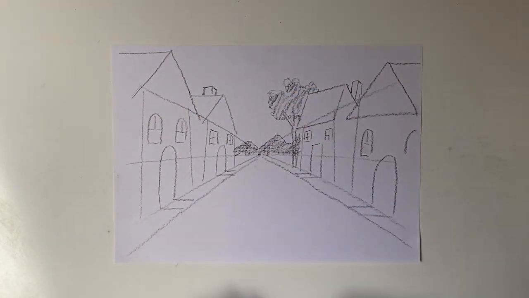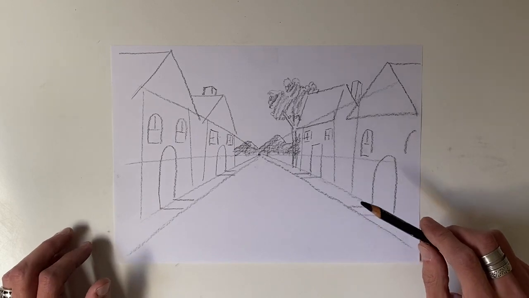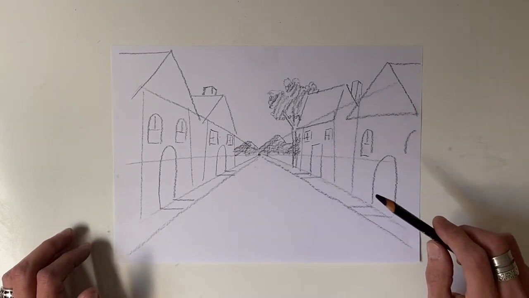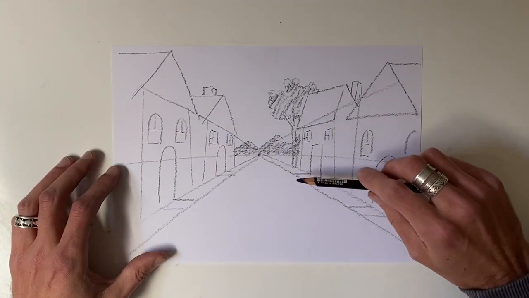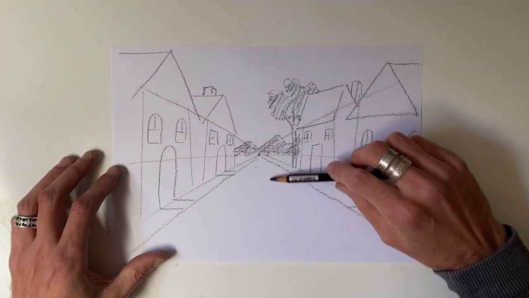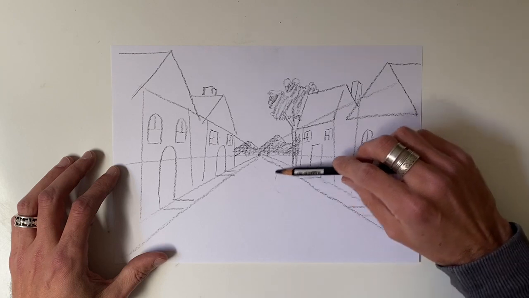So in the foreground, I thought I'd add a character just to give that illusion of depth. So I'm going to draw one of my characters here.